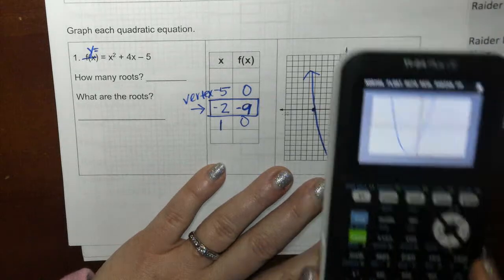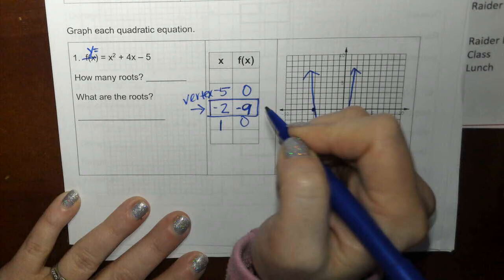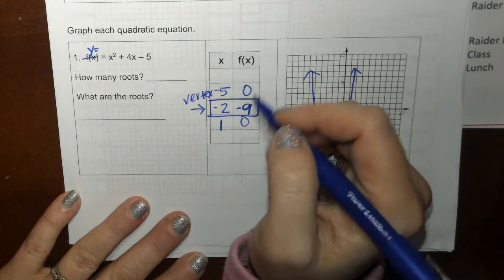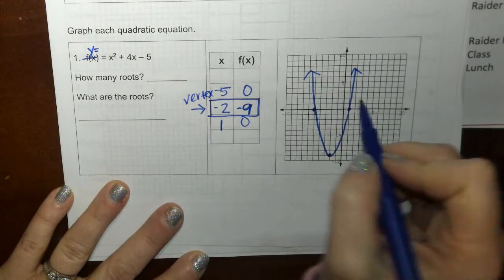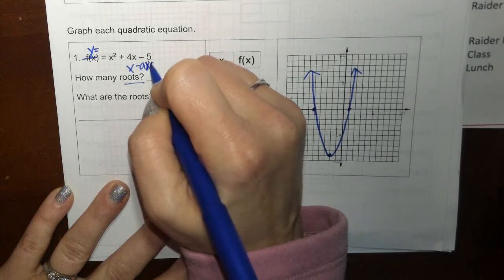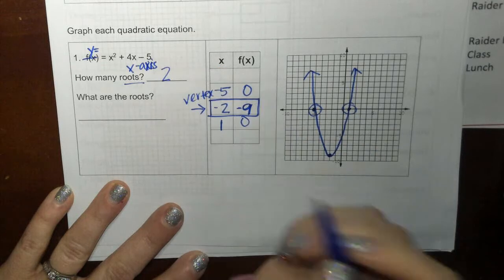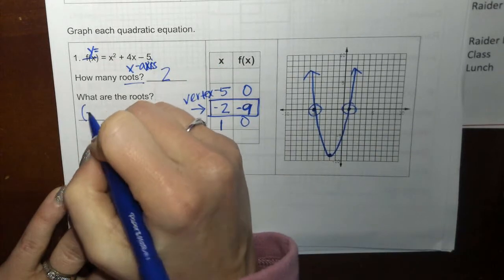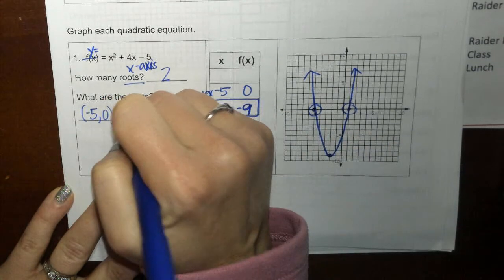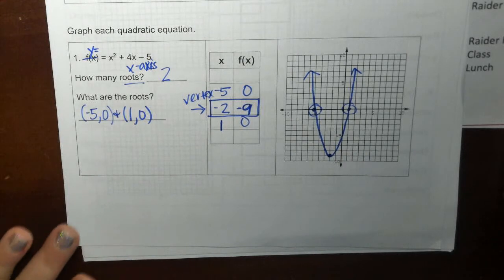You can see it looks a lot like what I have on my graph. And I don't need more than 3 points: the vertex and then 2 zeros or 2 other points are good. If you have zeros, then that's good. So how many roots? Remember, a root is where it passes the x-axis. So it passes 1 time, 2 times. 2 roots, and the roots are negative 5, 0, and 1, 0. Okay, so that's how you do that one.